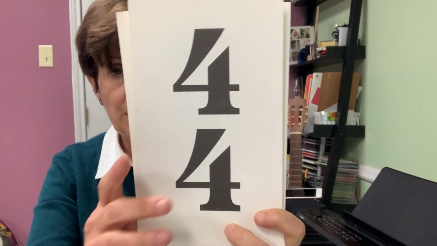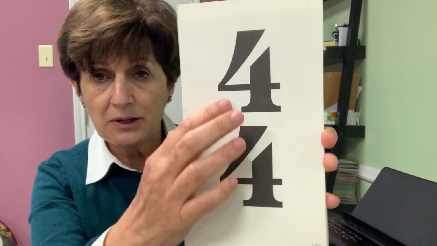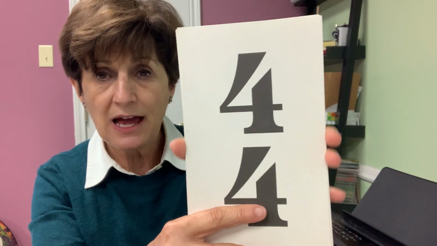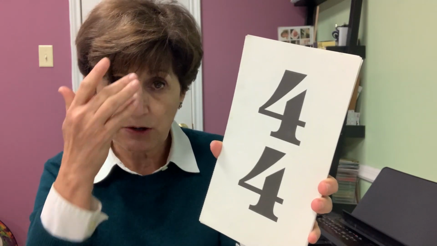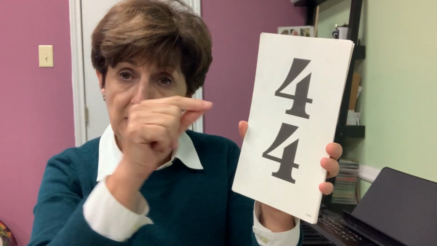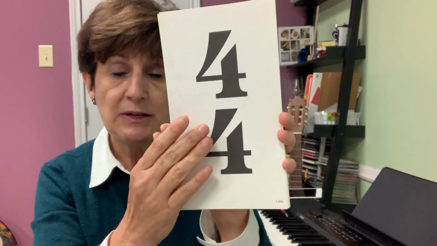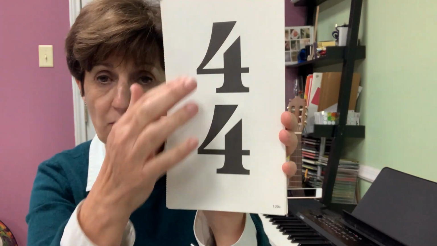Time signature. This symbol will tell you how many beats you have in each one of those boxes that we know. And we know that boxes are not really called boxes, they are called measures. How many beats do you put in each measure? Now let me explain why that means 4, 4.